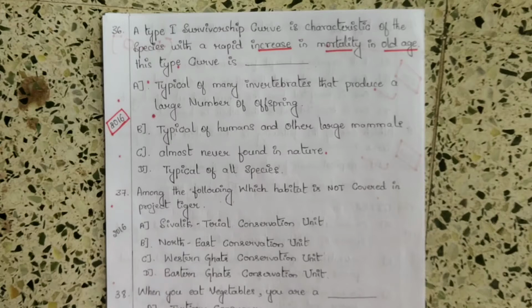An example for this is mammals. Type 2 represents a linear rate of loss. For example, plants and birds. Coming to type 3, it is a concave curve. Here the mortality of young is high because of low parental care. Examples for this are insects, mollusks and fishes.